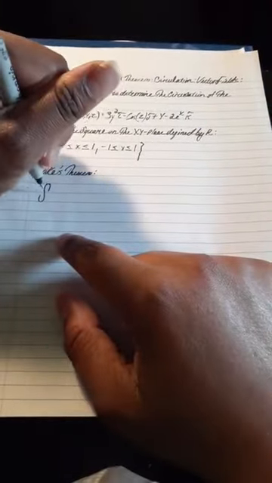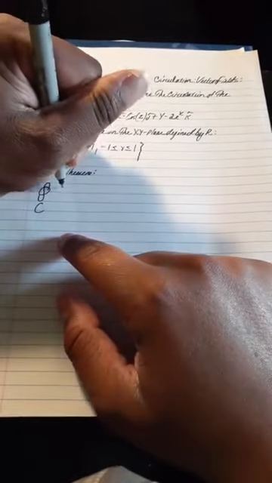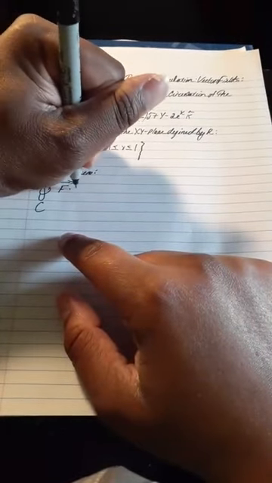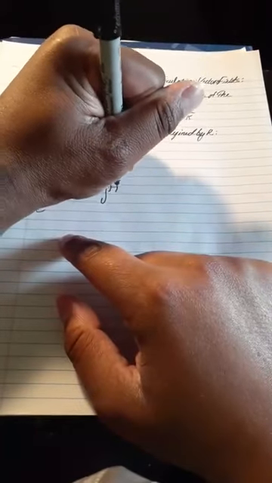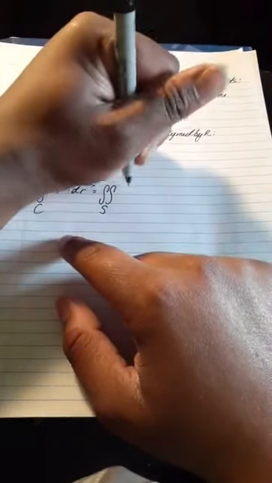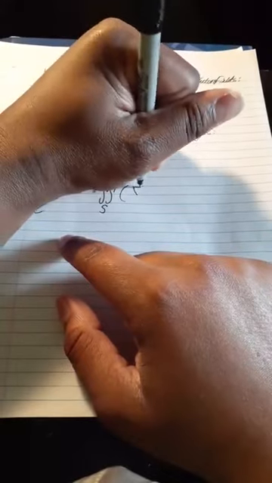So Stokes' theorem is just going to be the line integral of F dot dr is equal to the surface integral of the three-dimensional curl, which we'll talk about, dot n dS. So that's Stokes' theorem.